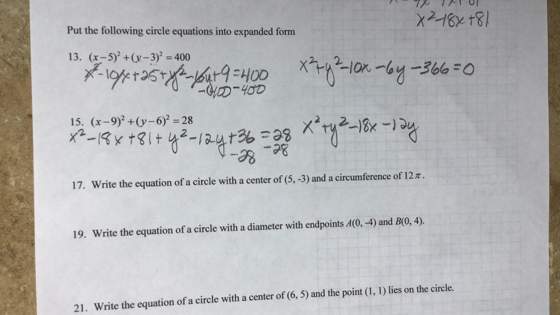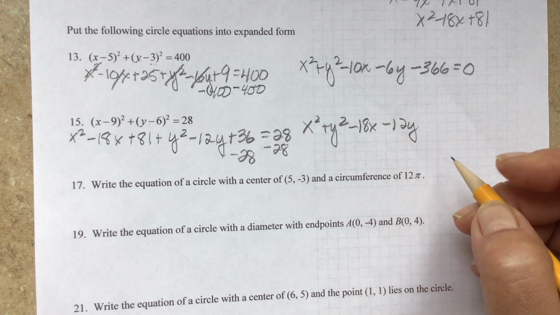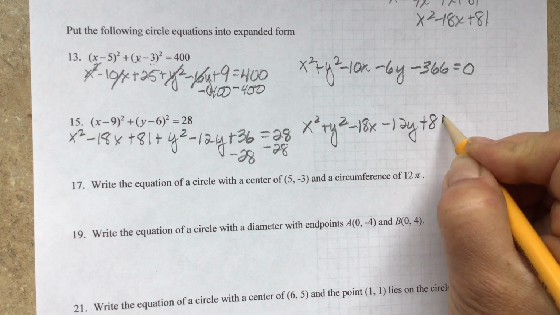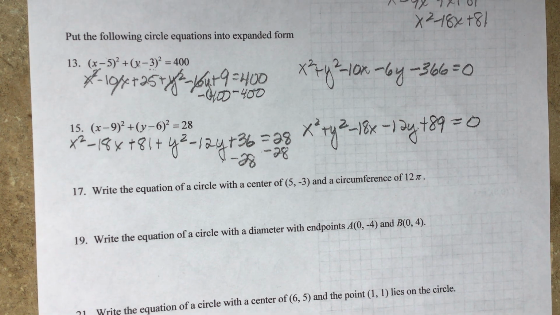We have 81 plus 36 minus 28 and hit enter. So plus 89 equals 0. Okay, so that's how you change into expanded form of a circle.